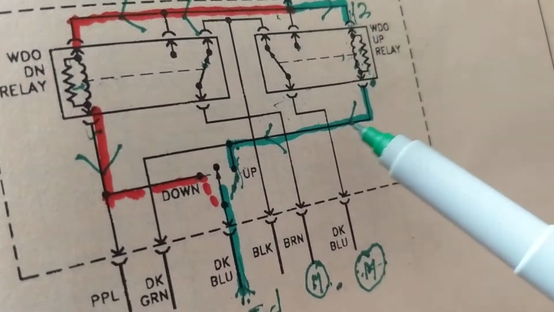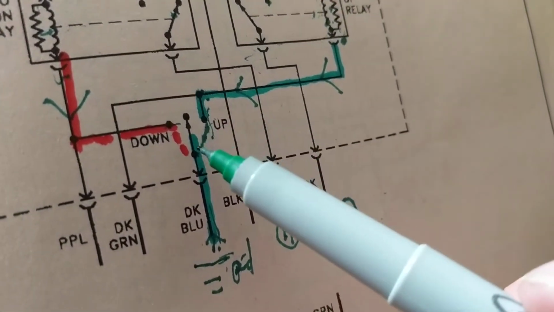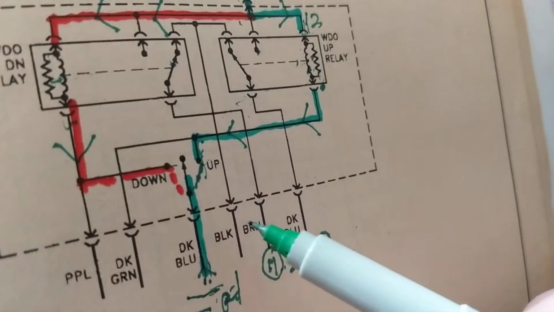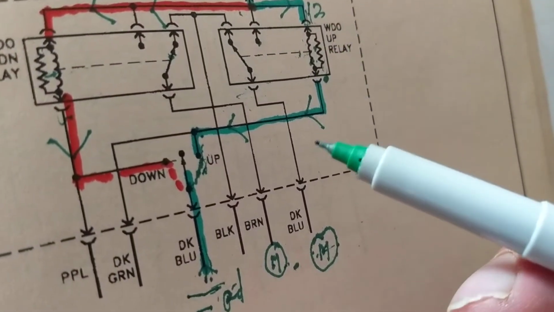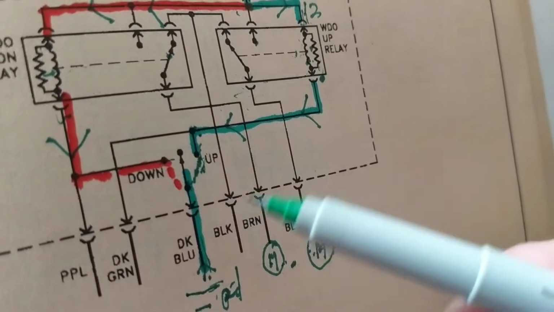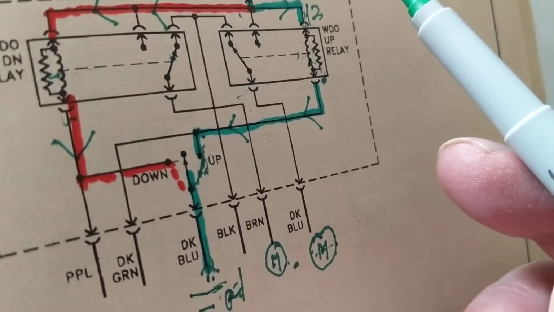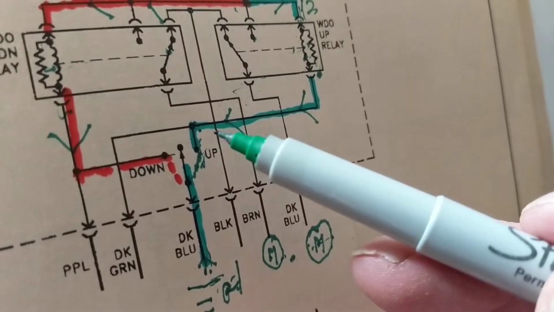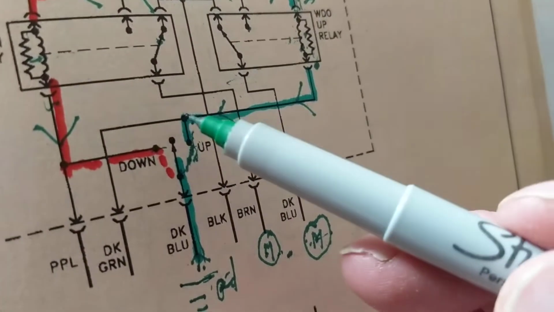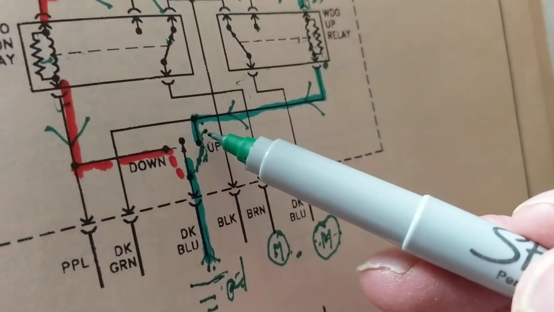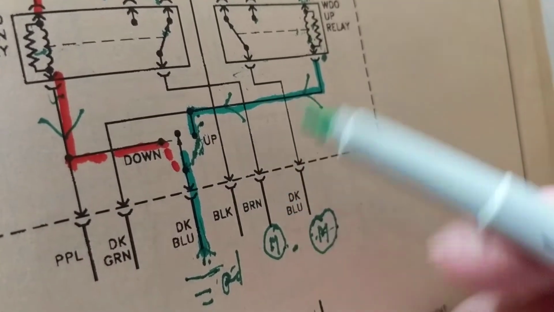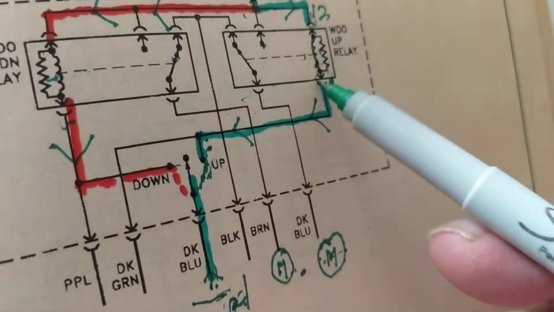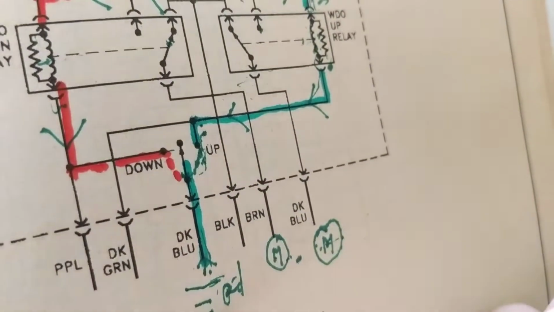So the current is flowing here. We activated the switch. Why? Because we want the window to go up. The window right now is in the down position. We want it to go up. It's cold outside. Close the window, the passenger says, right? The driver says, okay, I'll close the window. Obviously, if you close the window, you're going in which direction? In the up position. Up position says, okay, current flows through this, through this, through this.